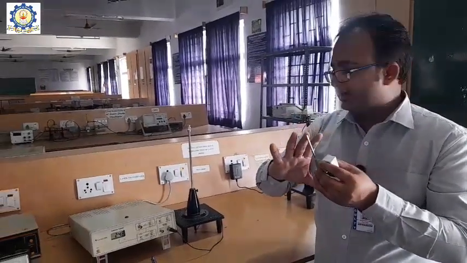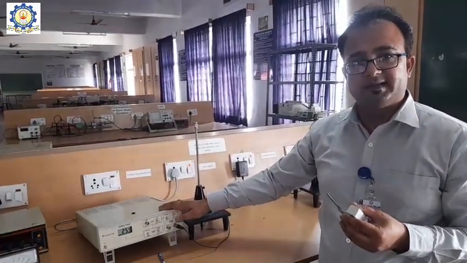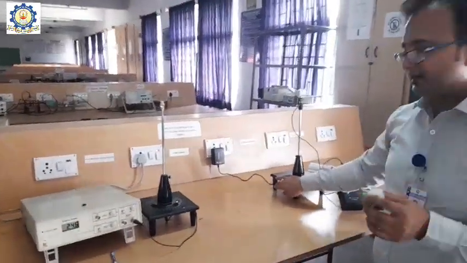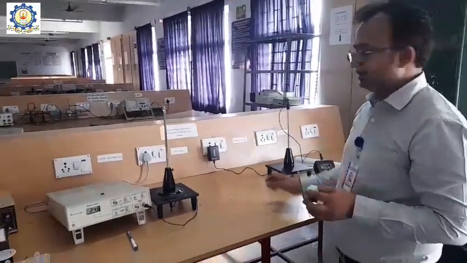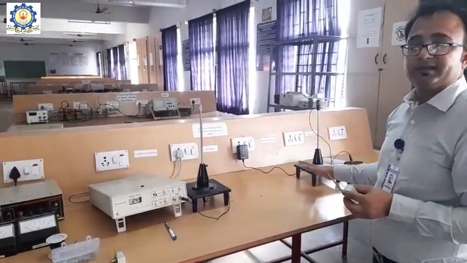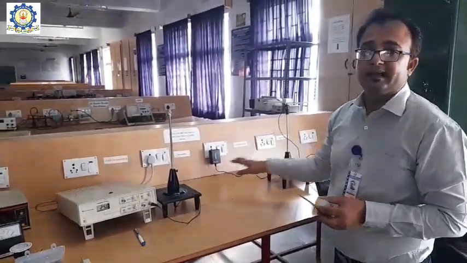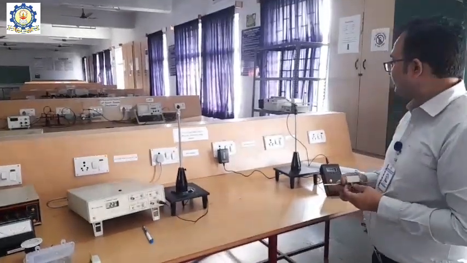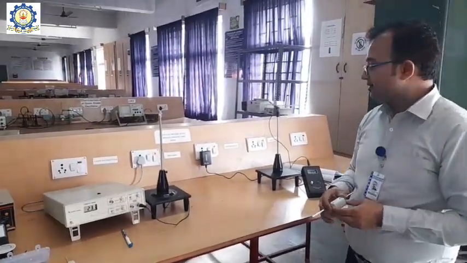Okay. If you are using a frequency of, suppose, 1 gigahertz or 2 gigahertz, if you calculate it, since it is an educational kit, it has already been defined how much the distance between the transmitter and receiver antenna should be. Okay. So with this, we will start our experiment of performing the radiation pattern.